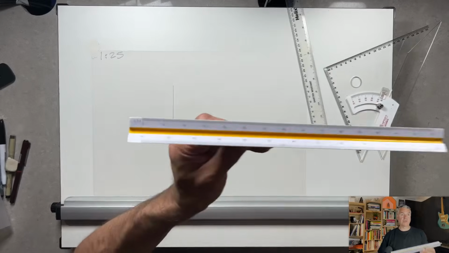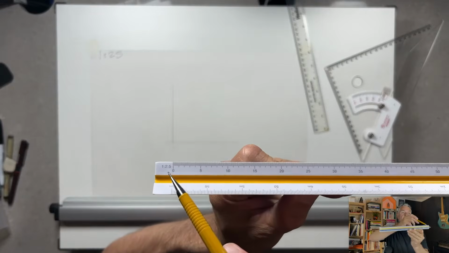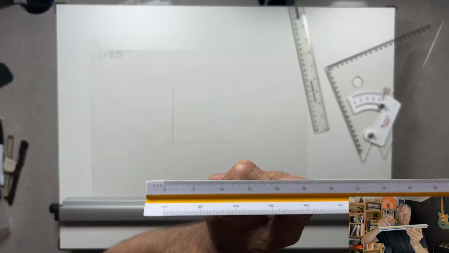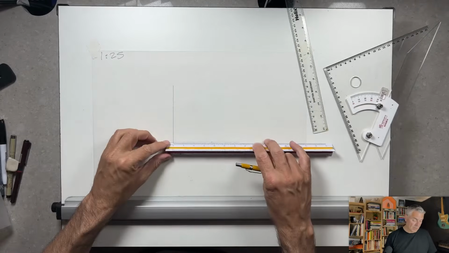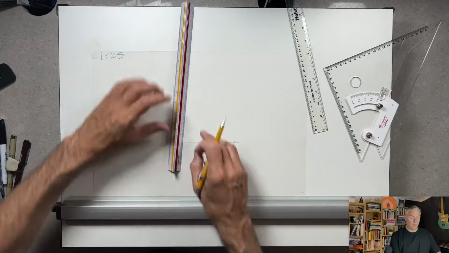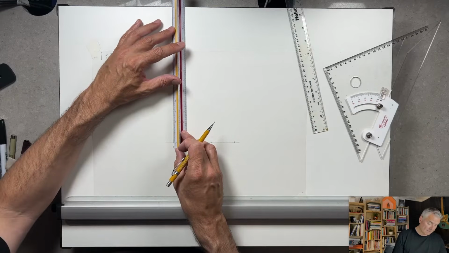We're going to use the scale ruler, scale 1 to 25, and you can see it goes 1 meter, 2 meter, 3 meter, etc. So we know our space is 3 meters. We know the height is 2.5.